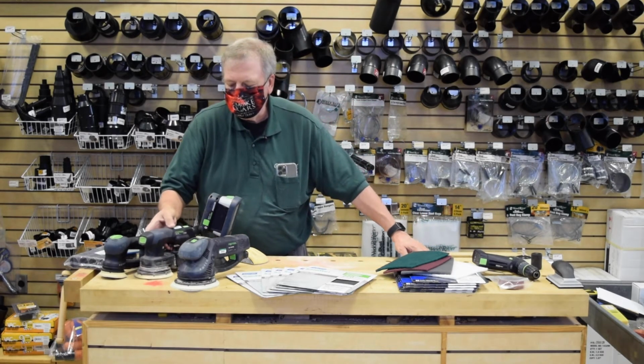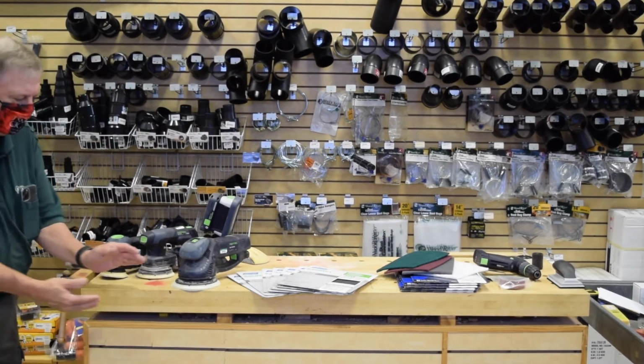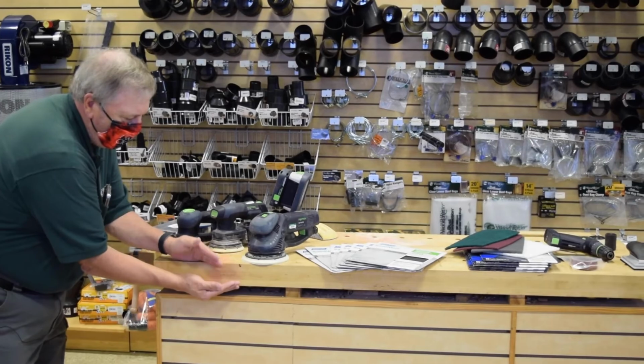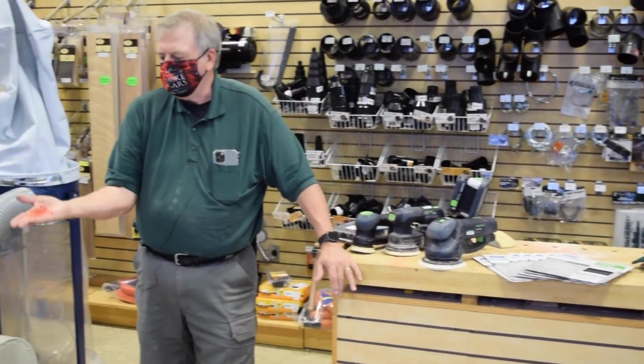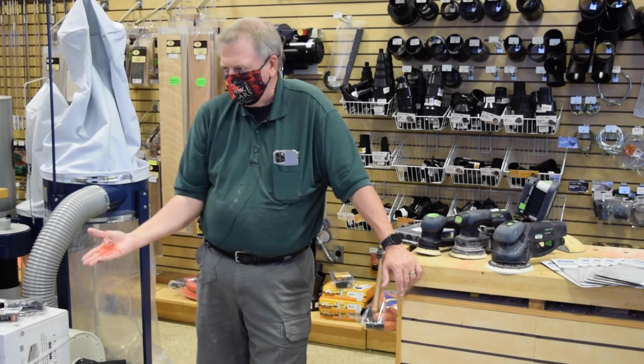And you see how fast it generated dust. Just a little bit of sanding. We got all of this right here. And we don't want to breathe this. So we wanted to get this out of our shop.